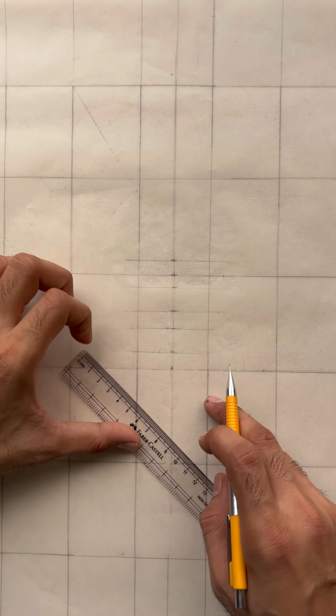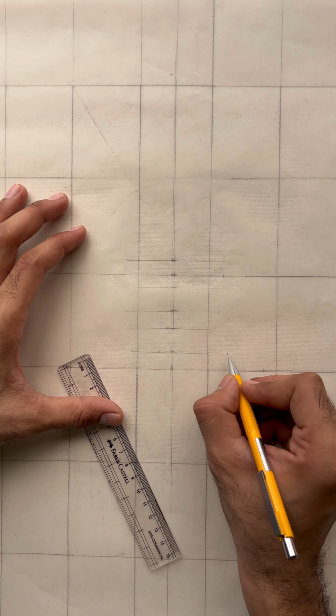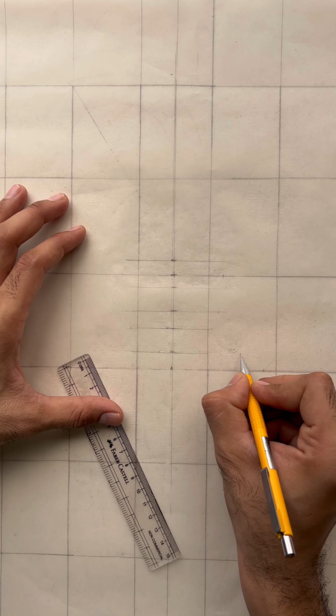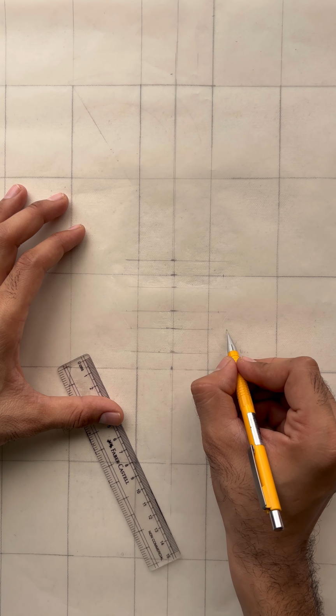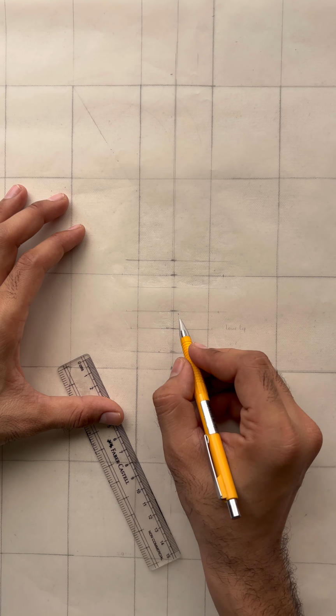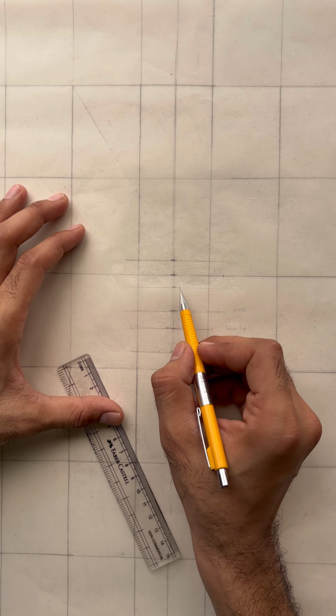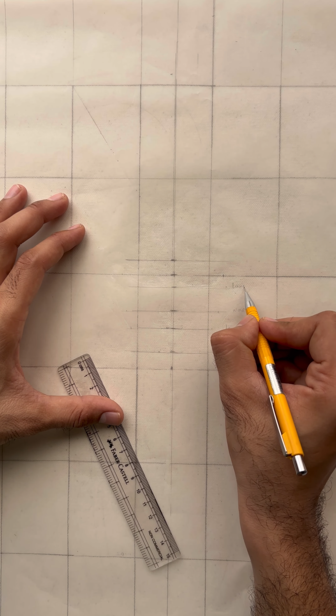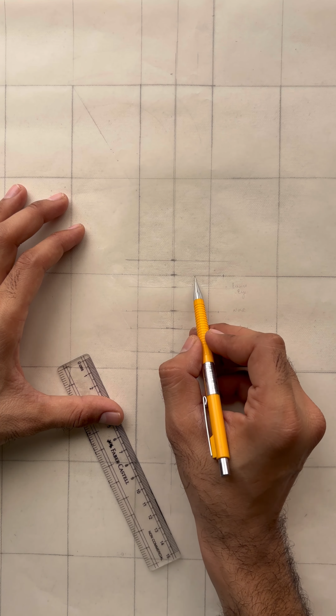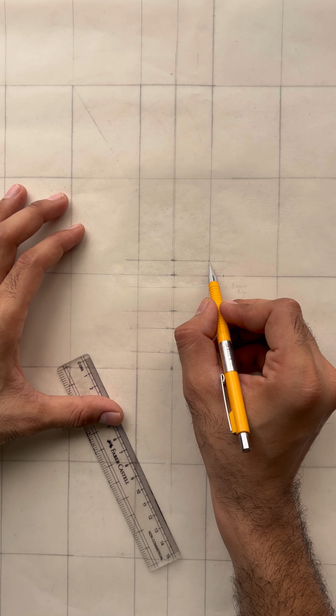It has to be parallel to each other. So the last line that you marked is nothing but your chin line. This line is your lower lip line. This line is your nose line. This line is your lower eye line. This is your upper eye line, and this is your head line.